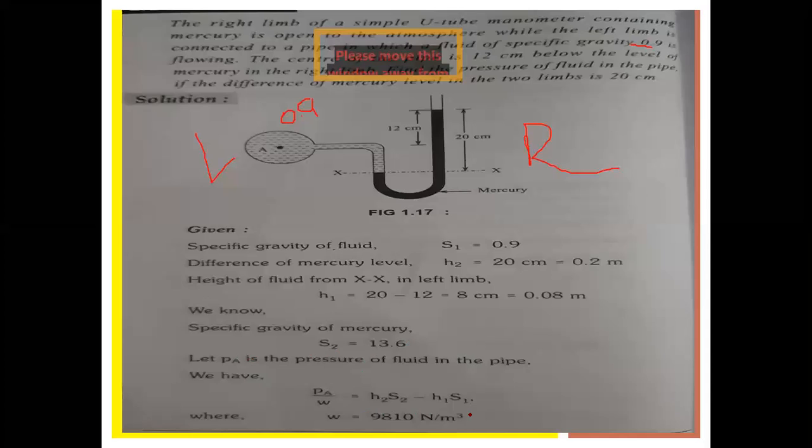Now, substituting the values: H2 is 0.2 meters, S2 is 13.6, minus H1 which is 0.08 meters, and S1 is 0.9. Therefore, substituting this, W is equal to 9810 Newton per meter cube. Okay. Next.